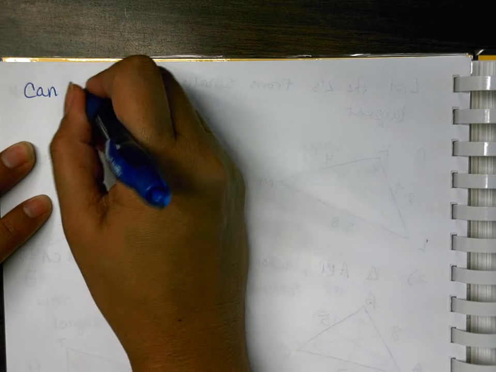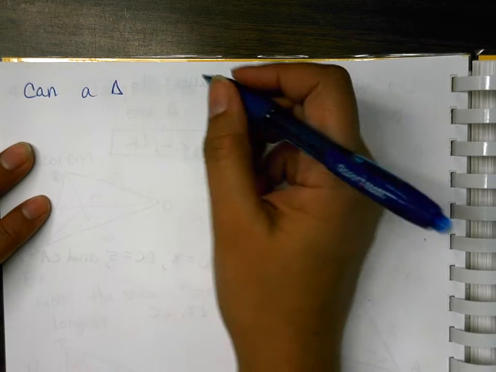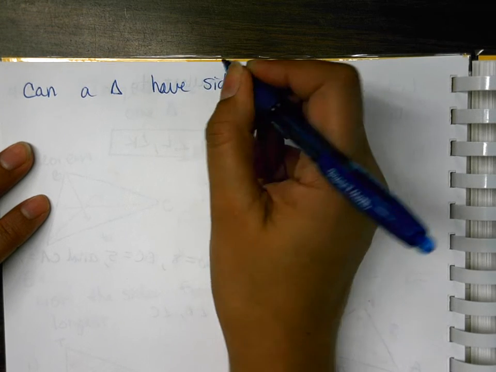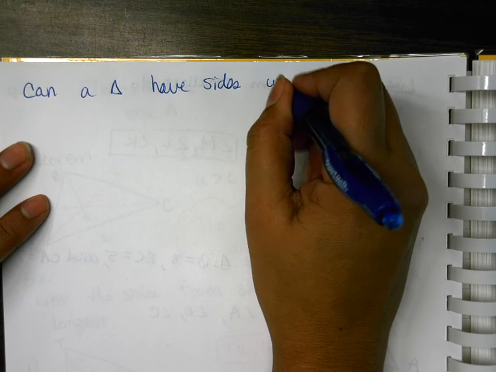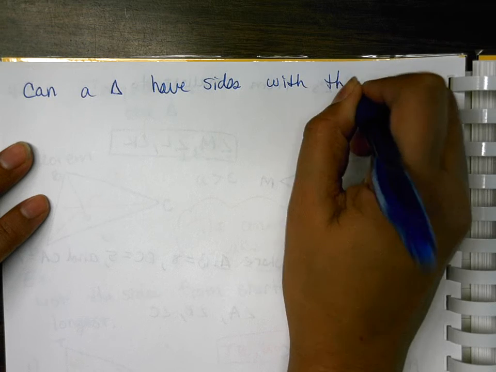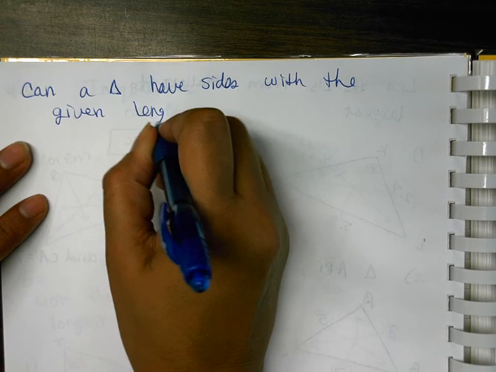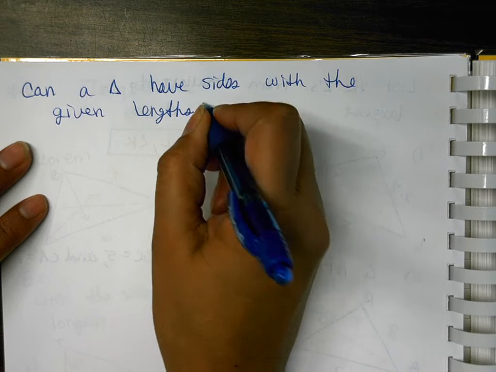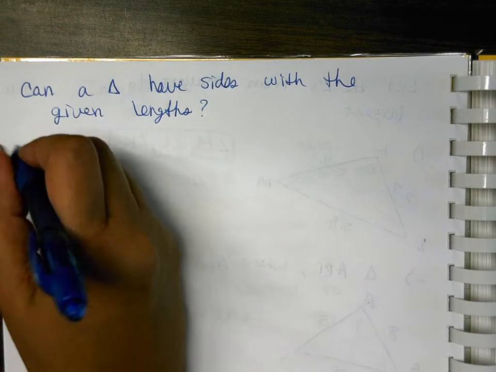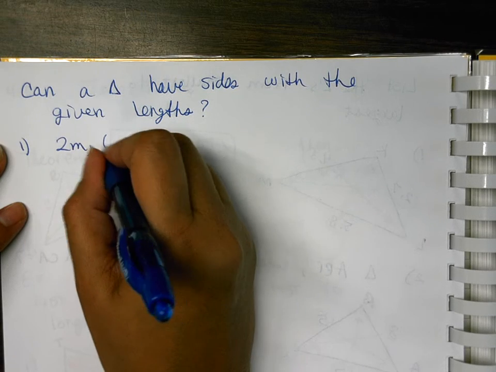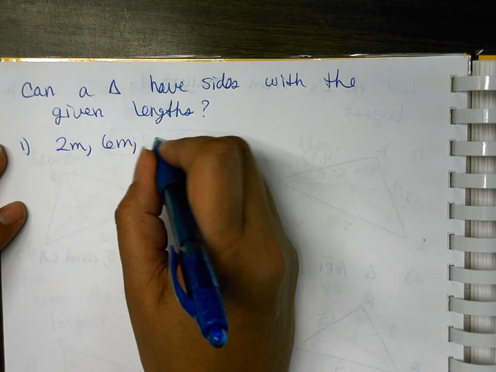Can a triangle have sides with the given lengths? Number 1, 2 meters, 6 meters, and 9 meters.